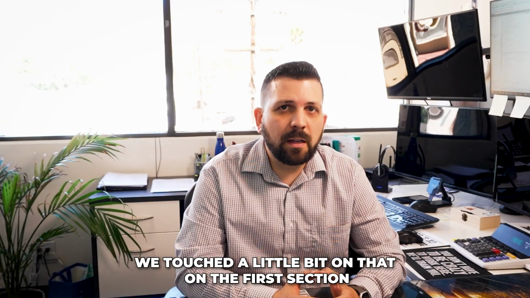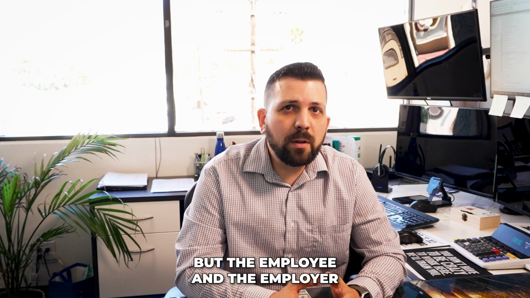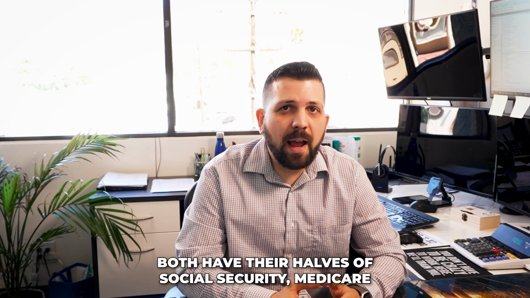The next thing would be the employer versus the employee amounts. We touched a little bit on that in the first section, but the employee and the employer both have their halves of Social Security and Medicare.